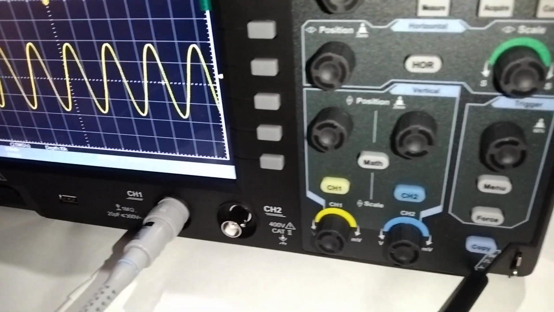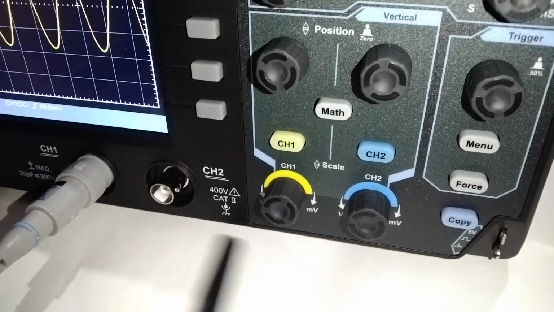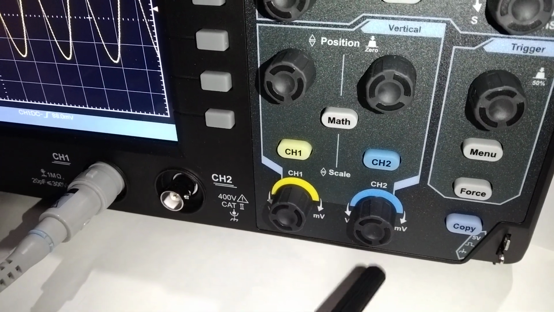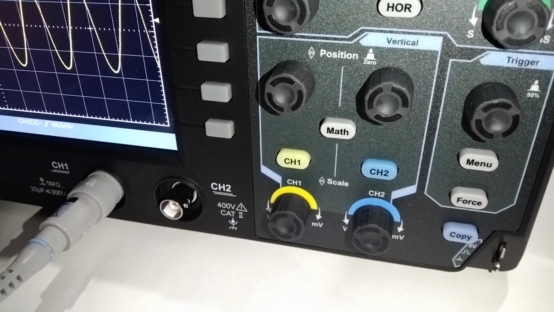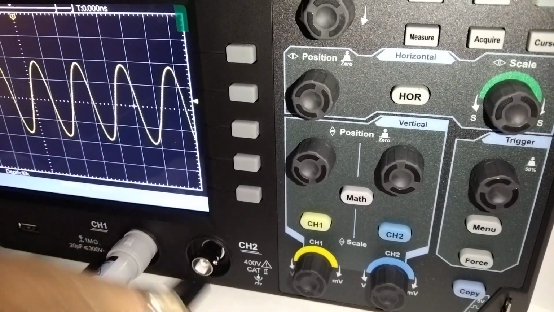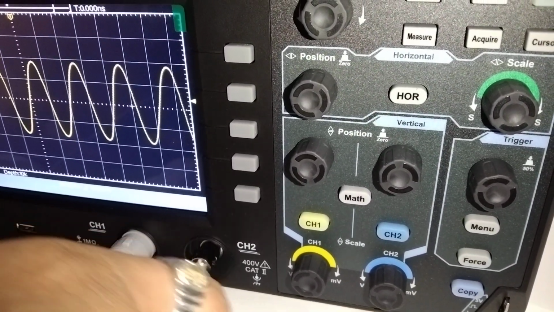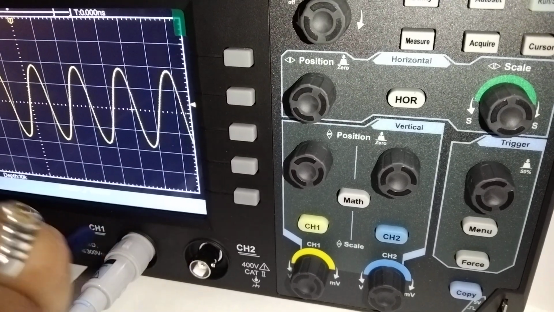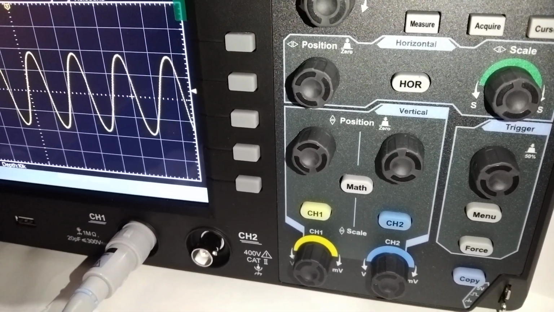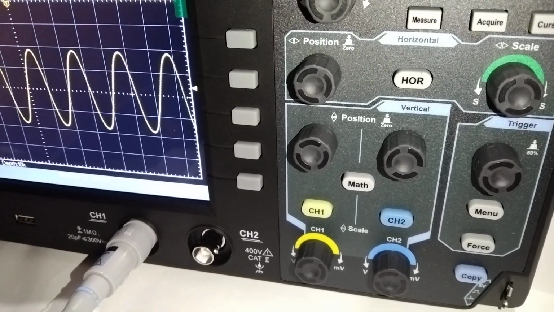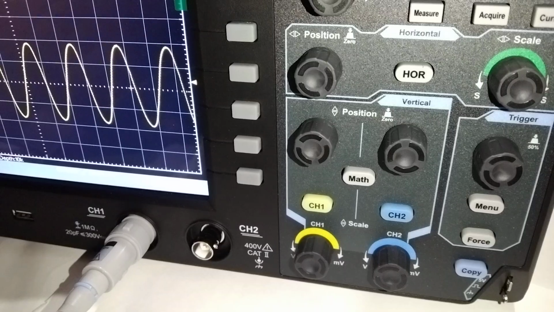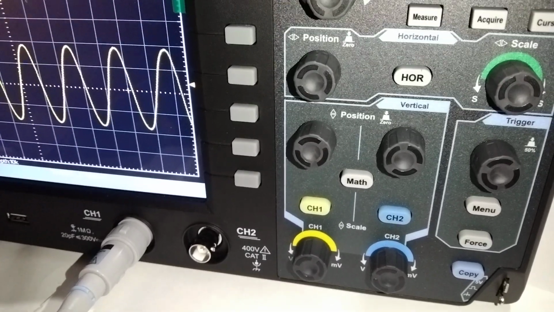Here also it is the same ground, so all have the same chassis ground, and these are not electrically isolated. So again, coming to the same point, you should be very careful when using two channels simultaneously. The ground of the circuit should be properly handled, because these are not electrically isolated.